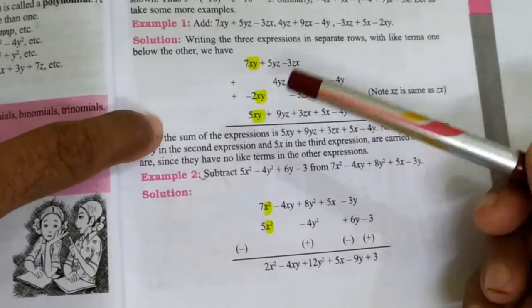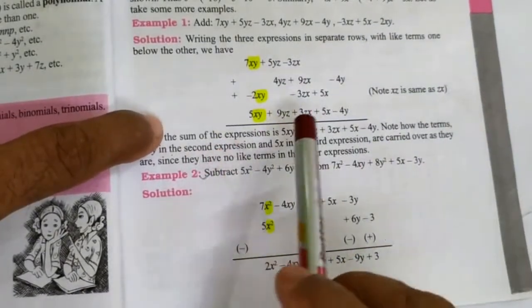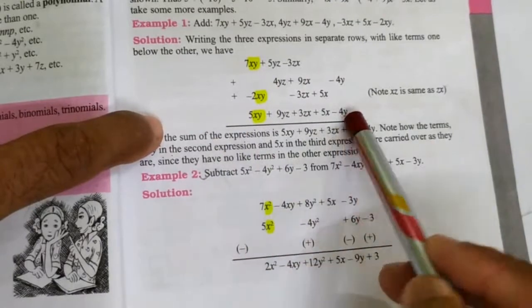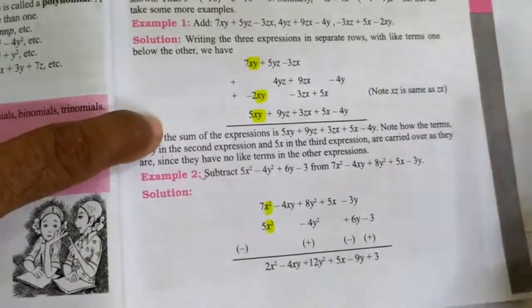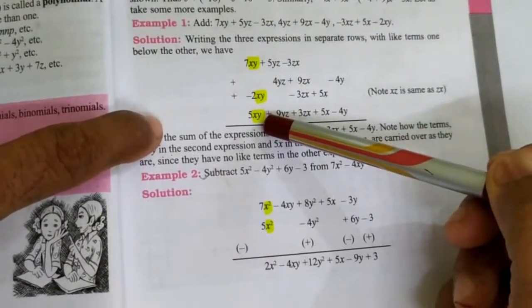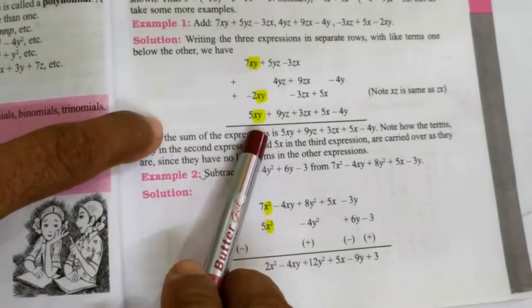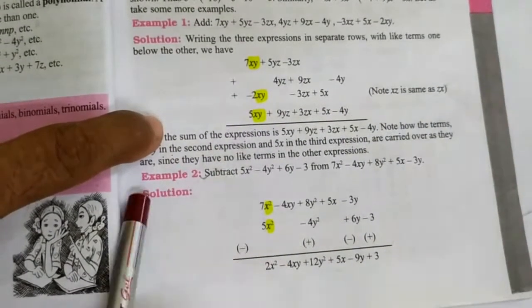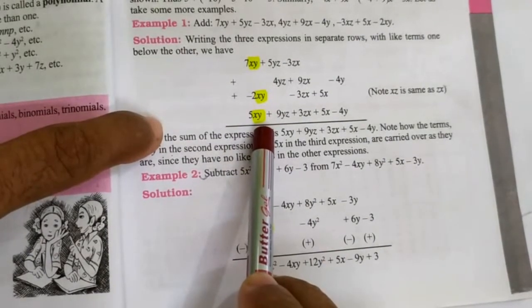See here. This is one expression. This is another expression. There are 4 expressions. Now I am to add this. It looks very difficult, but it is not so. If you add it together like this in a column, it is very easy. See here. 7 plus 5 is 12. 12 minus 2 is a number only, you will write. X and Y is a term related with it.